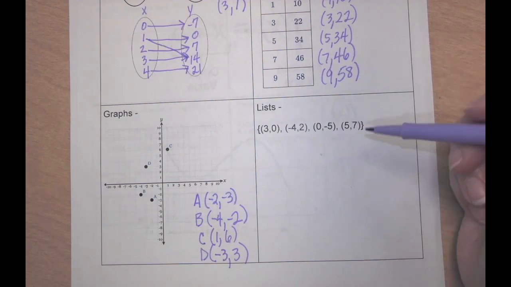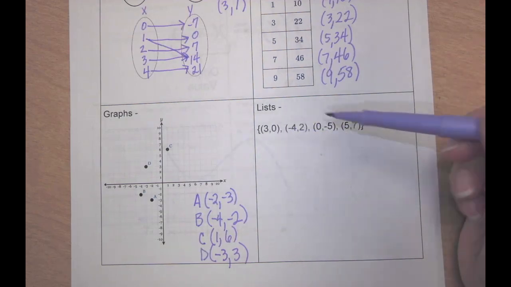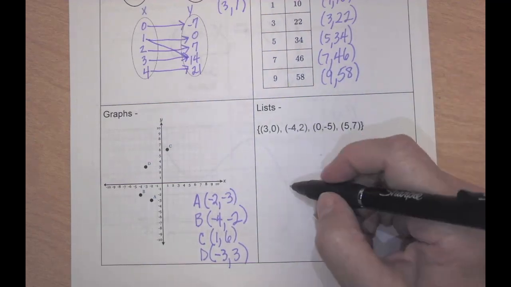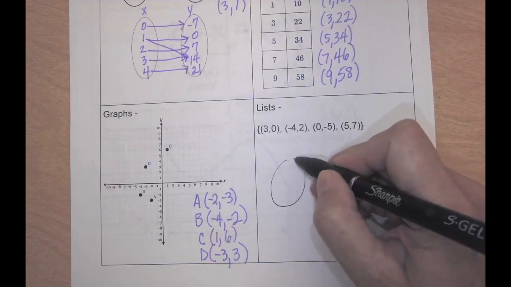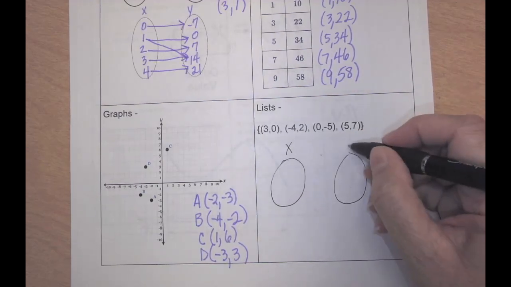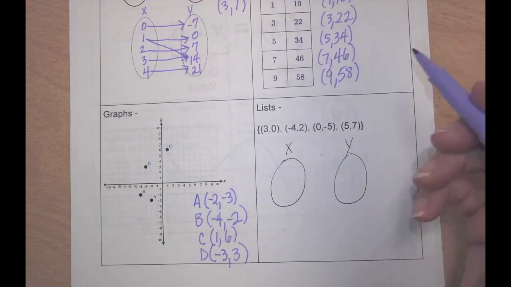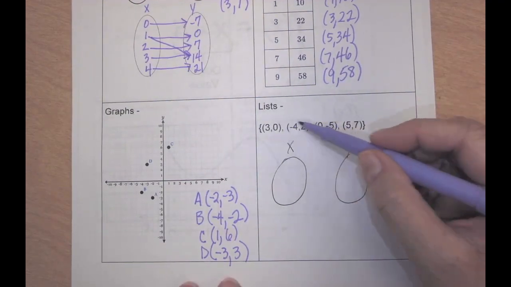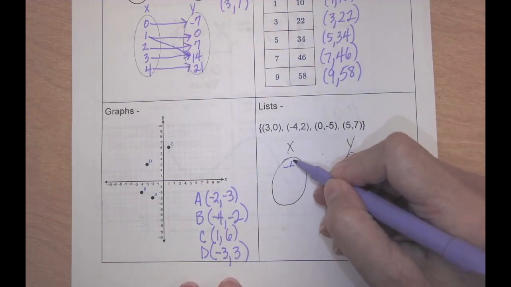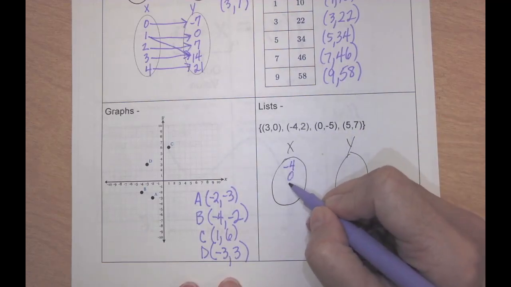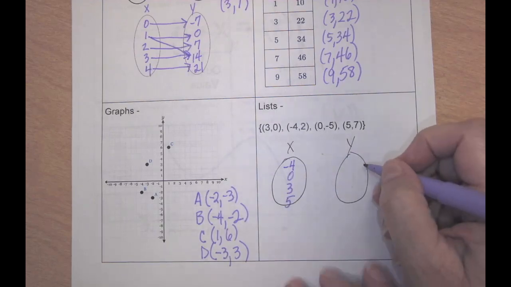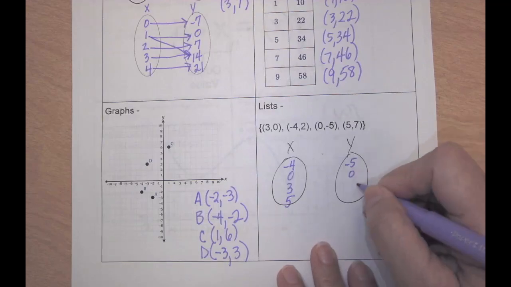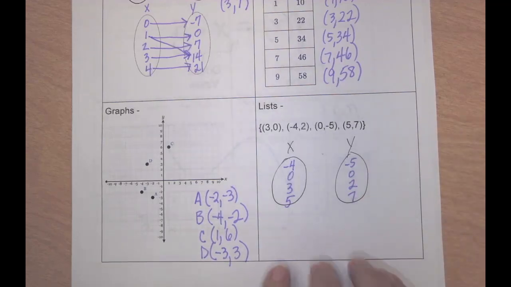And then you have a list here of x's and y's. We could make a table out of this. Let's make a mapping out of it, because those seem to be the ones y'all have the most trouble with. Let's put our x's here and our y's here. So you want to list your x's least to greatest. What's the smallest x? -4. Then 0, then 3, then 5. Now I'm going to list my y's least to greatest: -5, 0, 2, 7.